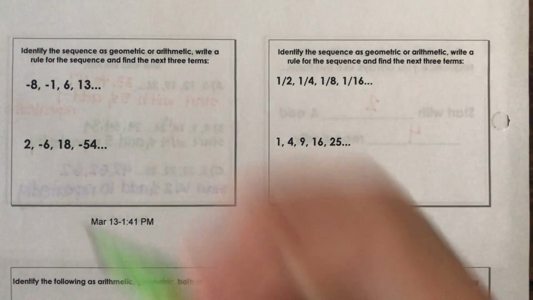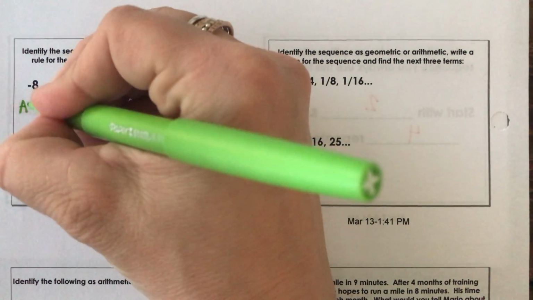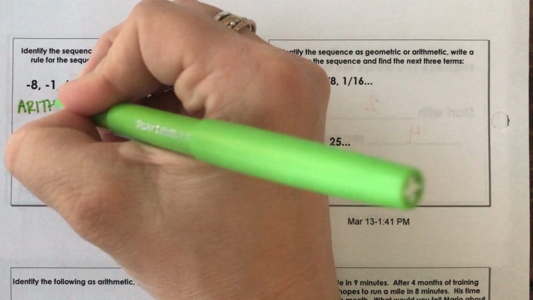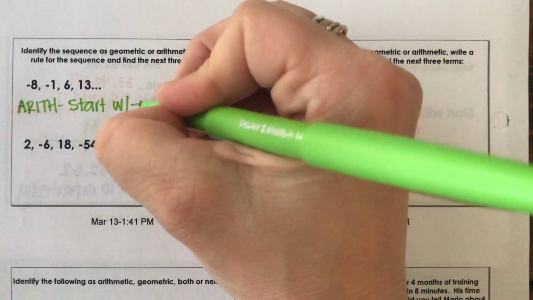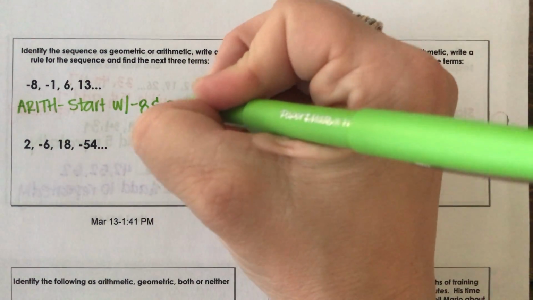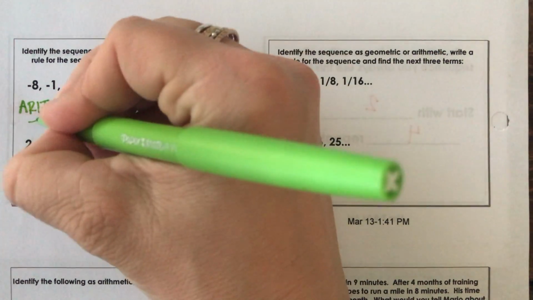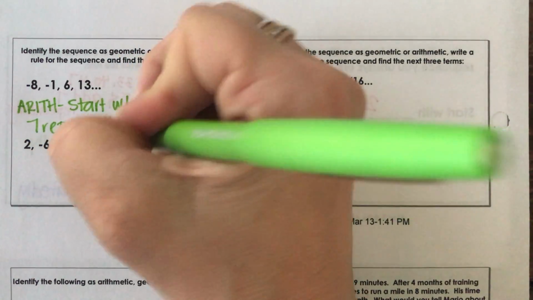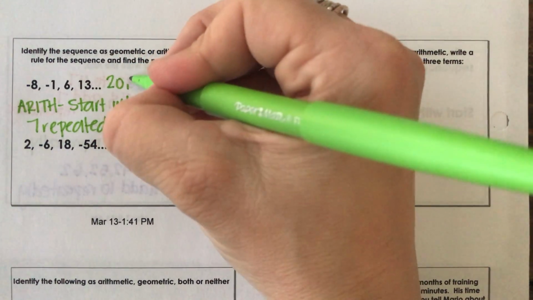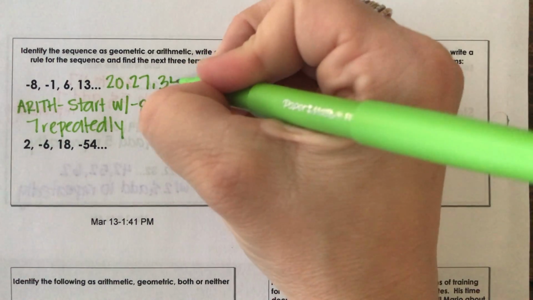Okay, on the next one, you should have said that it's arithmetic, and it starts with -8 and add 7 repeatedly. And so that's going to go 20, 27, 34.